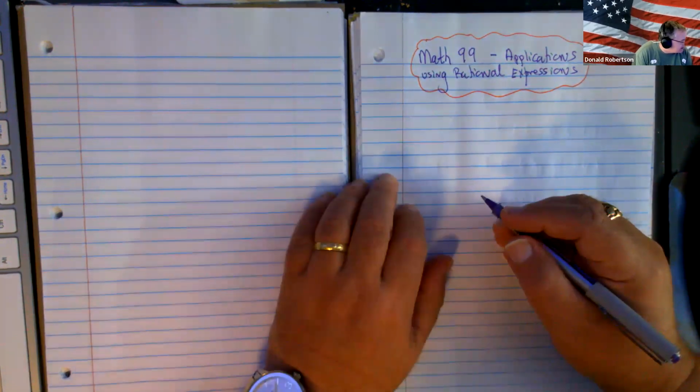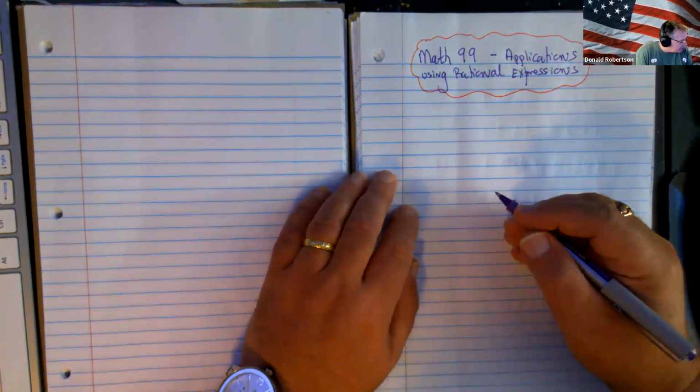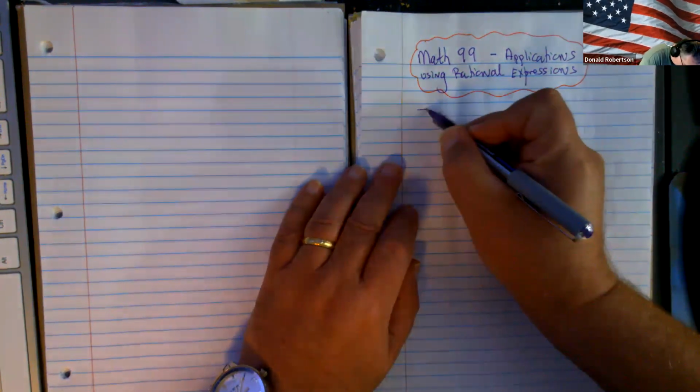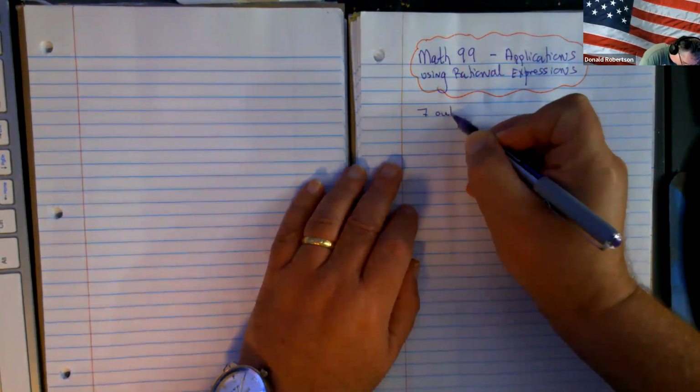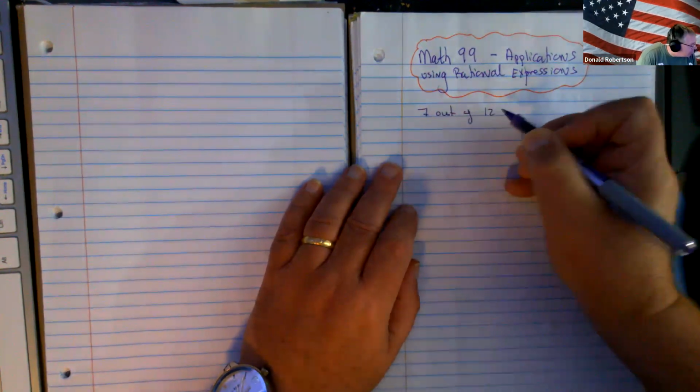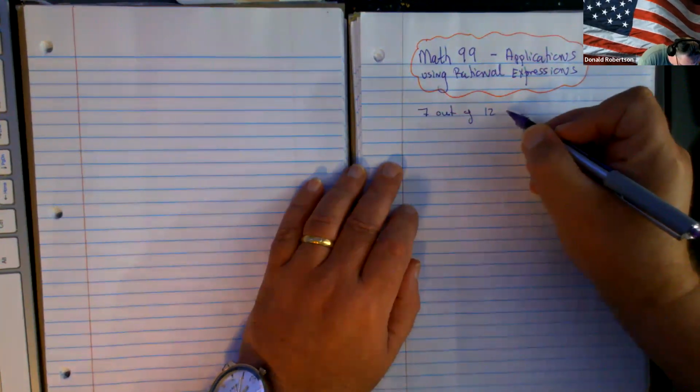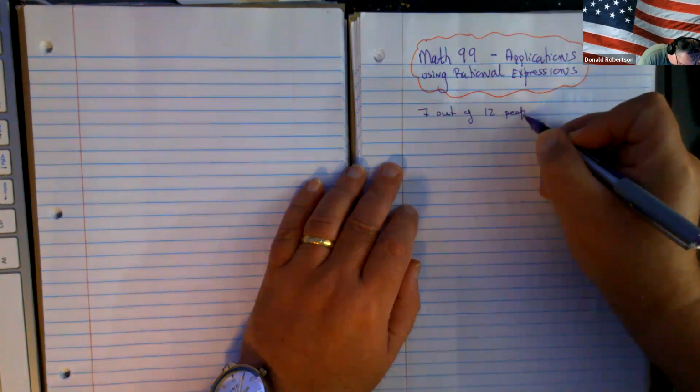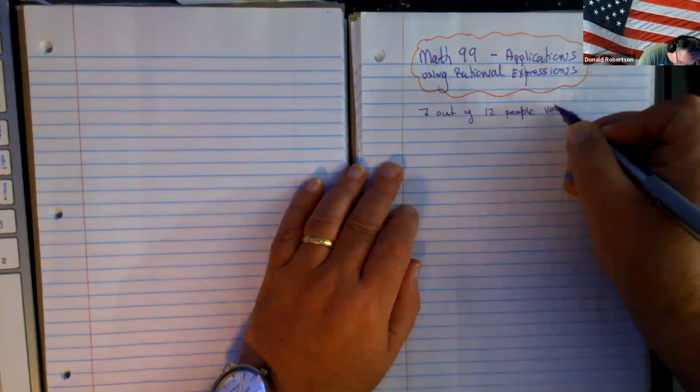So the first question we're going to deal with here is an application, and it's a story. In this story, a pre-election survey showed that 7 out of 12 people will vote in an election.